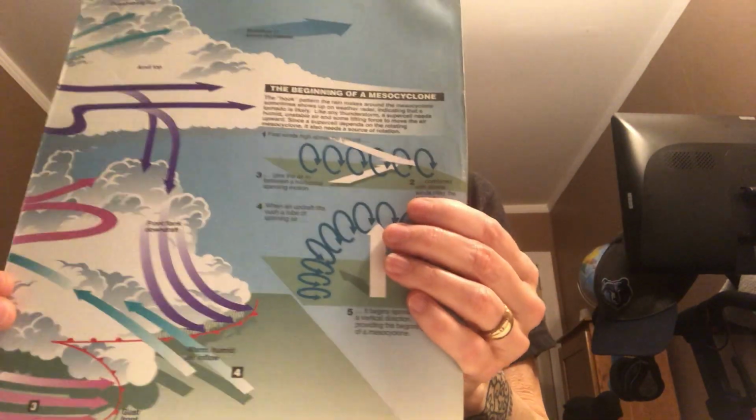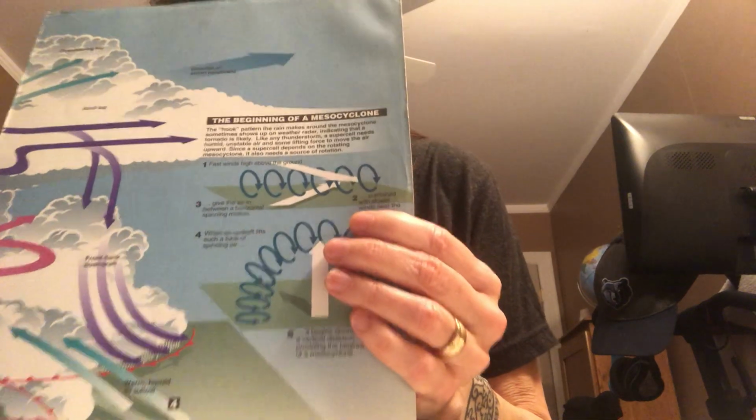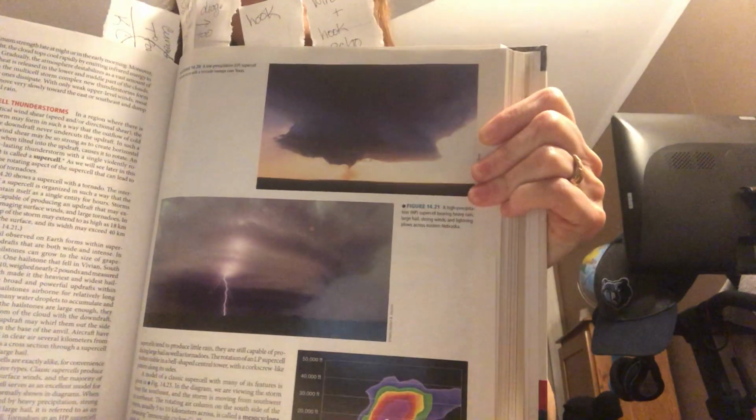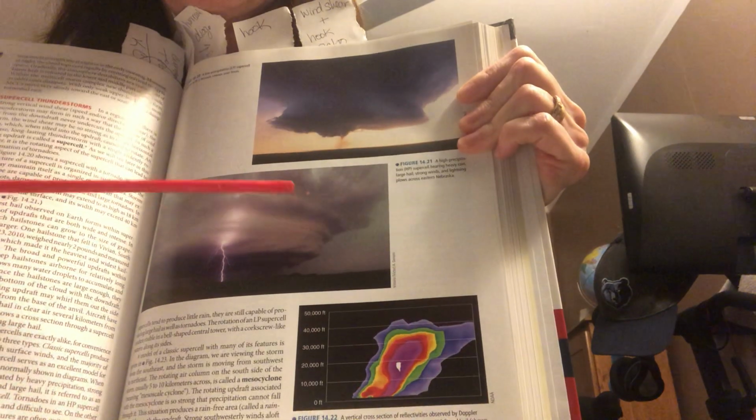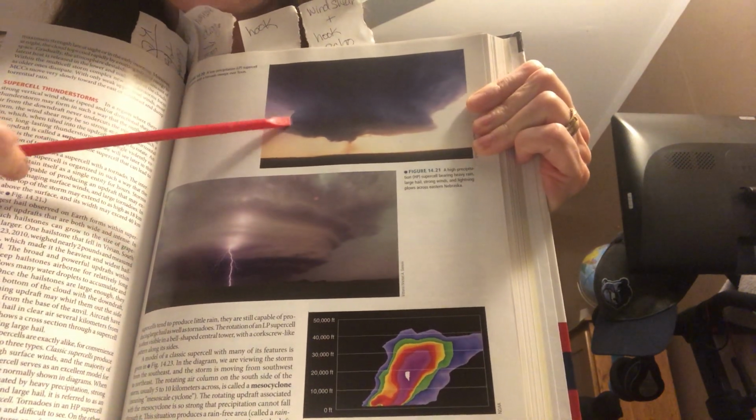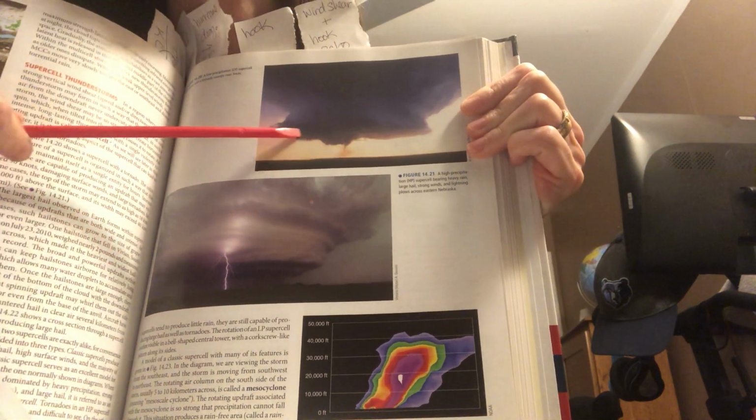Let me show you some pictures of what that looks like in real life. It's not a fast rotation. This is not a tornado. Usually the mesocyclone forms what is called a wall cloud. You can see these two pictures right here, which are pictures of them. You see this little part that sticks out, this big wide deal? This is the wall cloud.